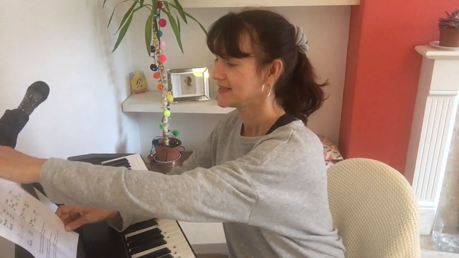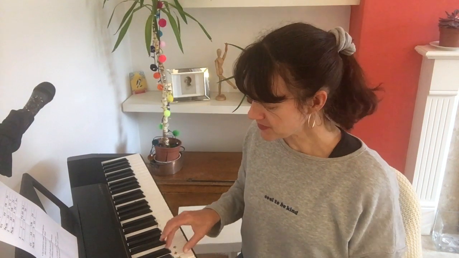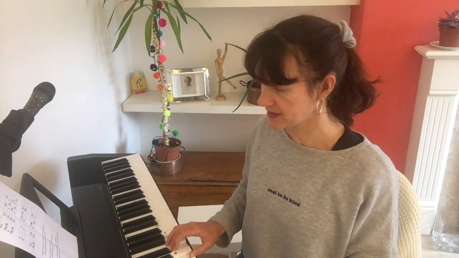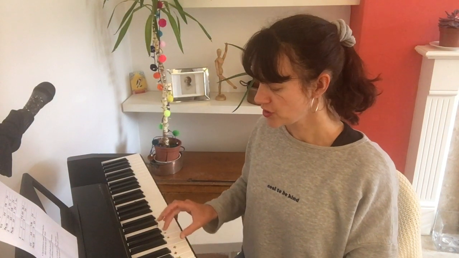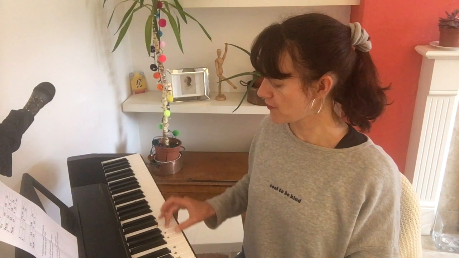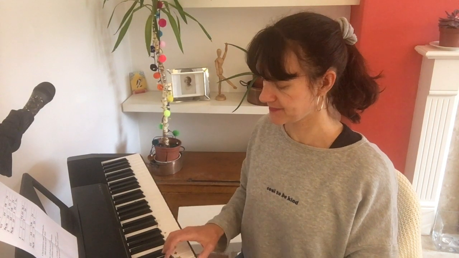Okay, so inversions and slash chords. Let's start with Make You Feel My Love. Hopefully you've got the sheet in front of you. We're in the key of C, right? So maybe just play all the chords that you can form on a C major scale, yeah? You've got your chord 1, your chord 2, 3, 4, 5, 6, 7, 8.